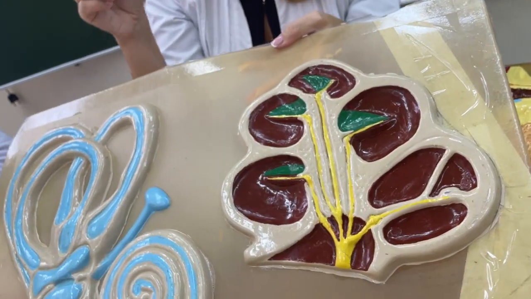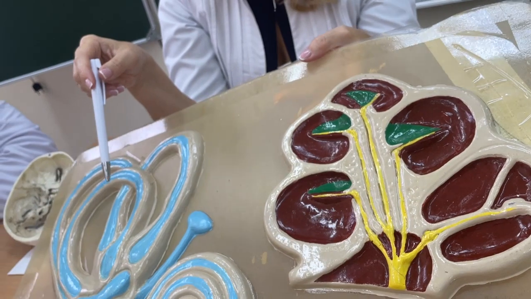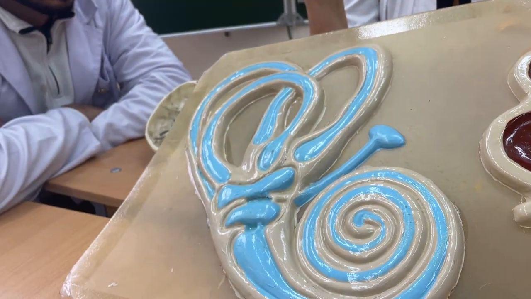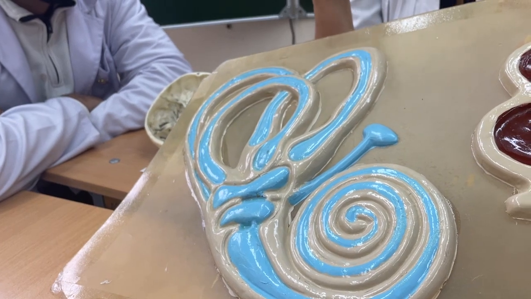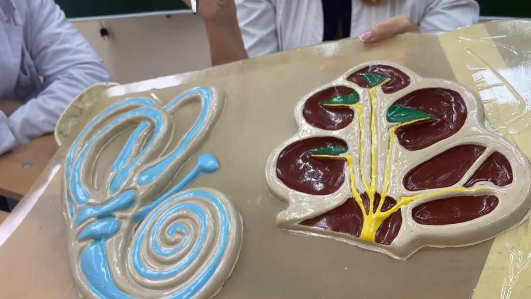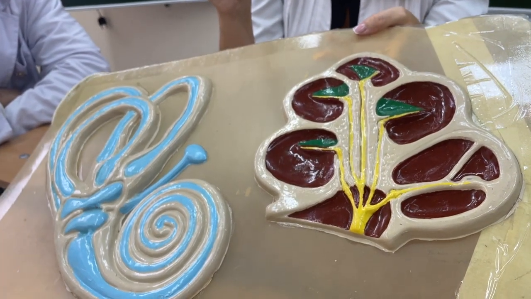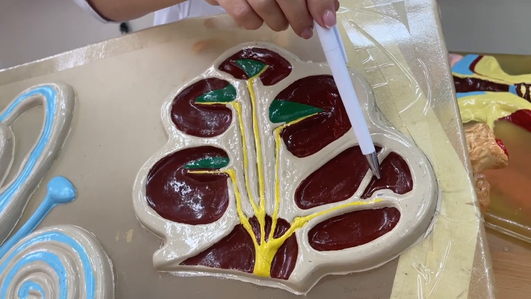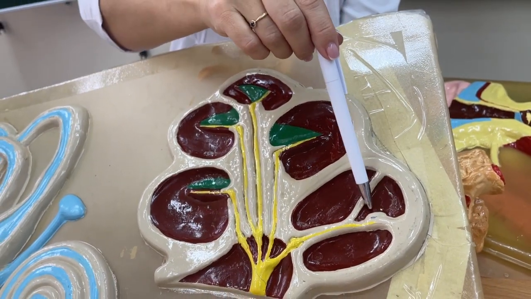All the structures of the internal or membranous labyrinth are filled with endolymph, while between the bony labyrinth and the membranous labyrinth there is a space filled with perilymph. This cavity of the cochlear duct is filled with endolymph.